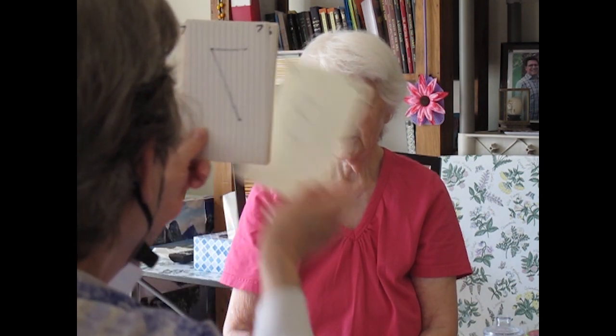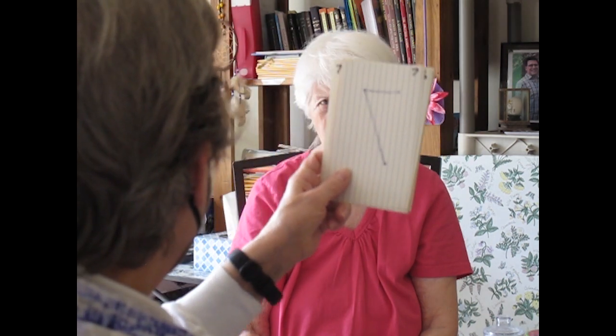Let's try from the other side. And you're going to follow it. 13. 2. Yes. Beautiful. I cannot look at the number, but just looking down below it brings up the number. Fantastic.